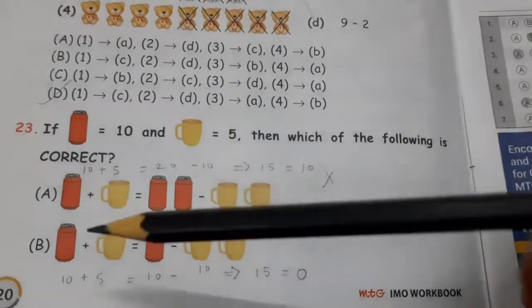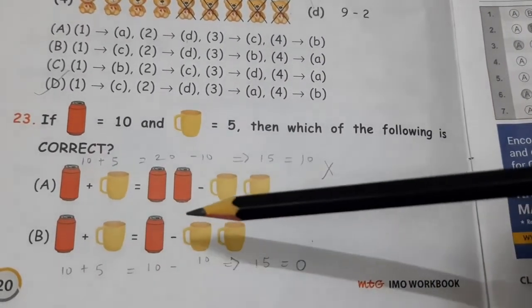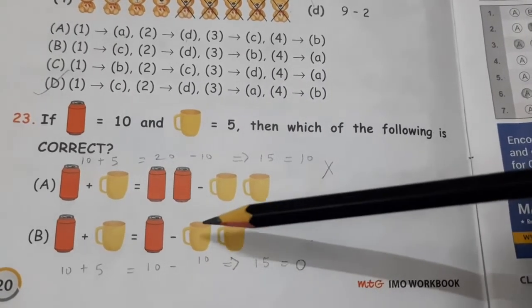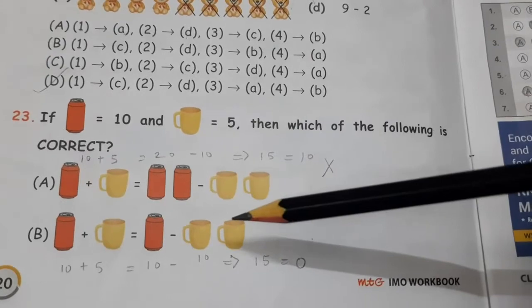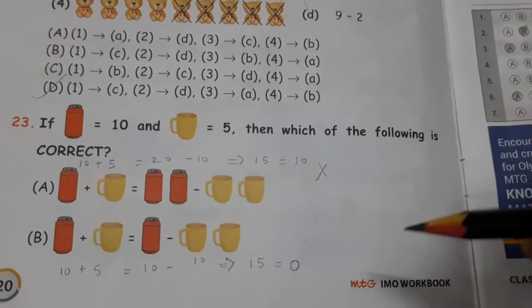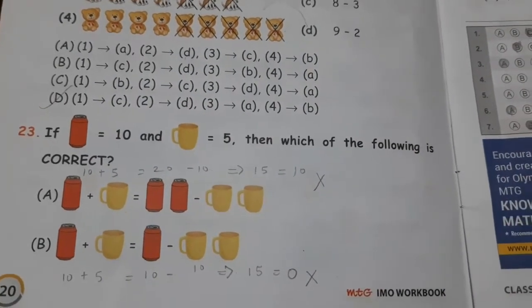ठीक है? Okay, now let us look at option B. 10 plus 5 and this is going to become 10 minus 5 plus 5, मतलब this is 10 minus 10. So that will become 15 equal to 0. 15 equal to 0 होता है क्या? No, this is also not correct.